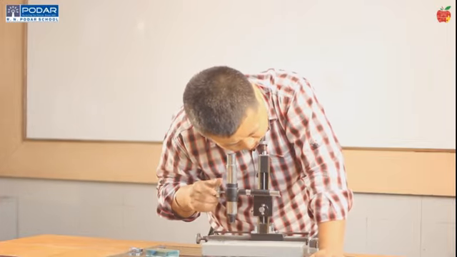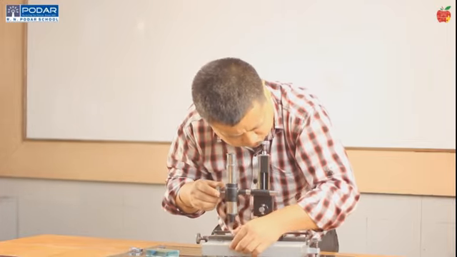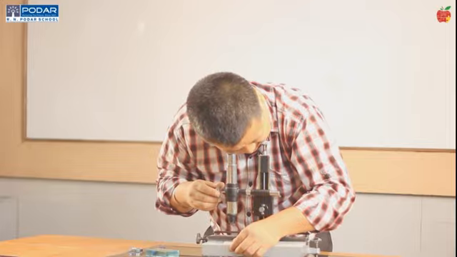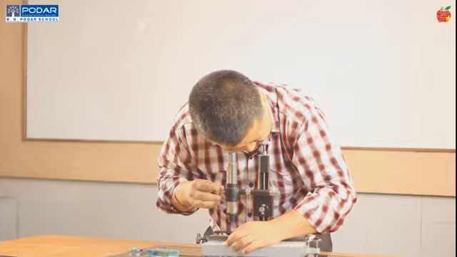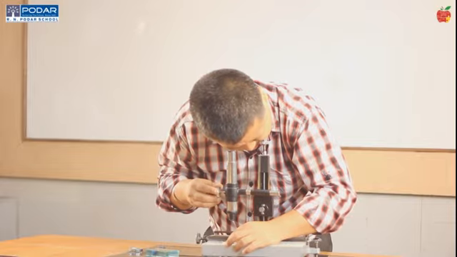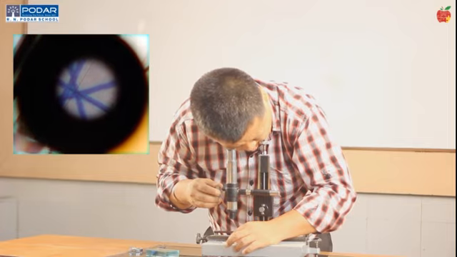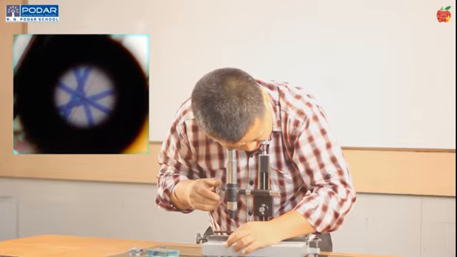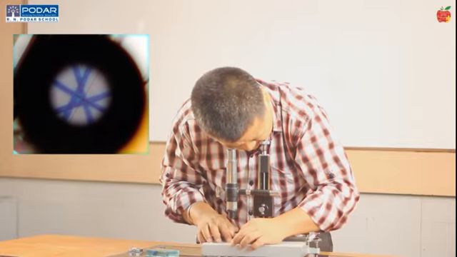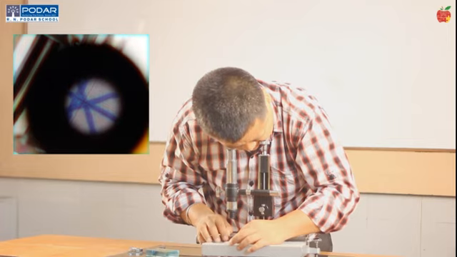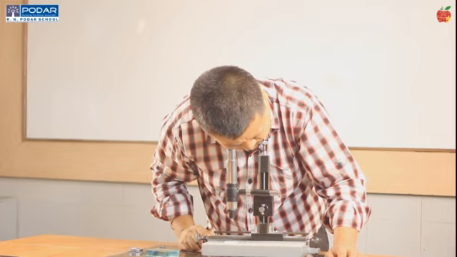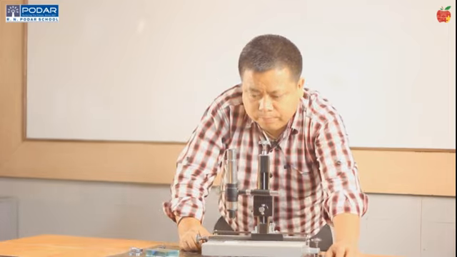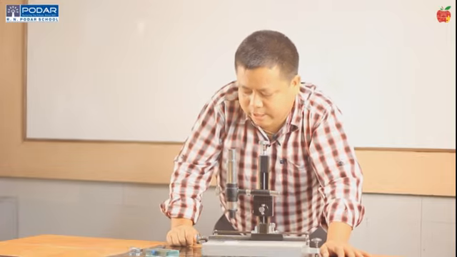Now using this terminal I can easily focus. You have to keep rotating this until you get the sharp image of that cross mark. Now I have got the sharp image of the cross mark, and now you can read the main scale and the vernier scale reading.